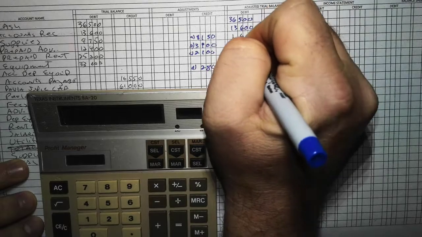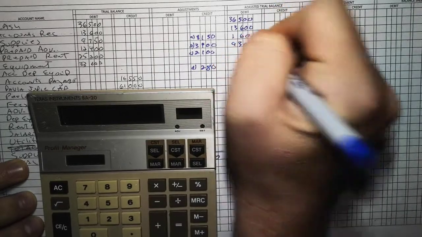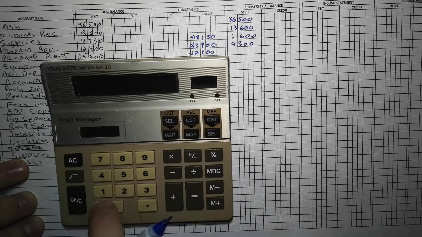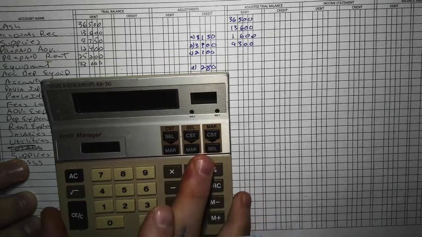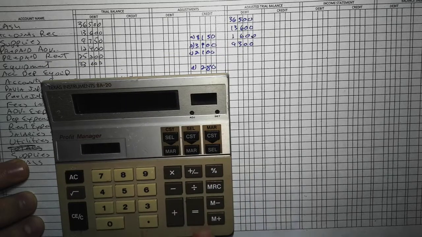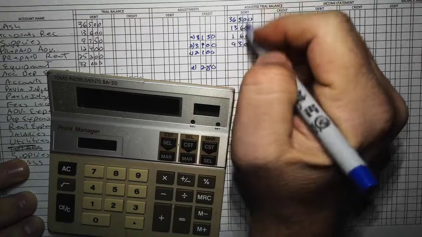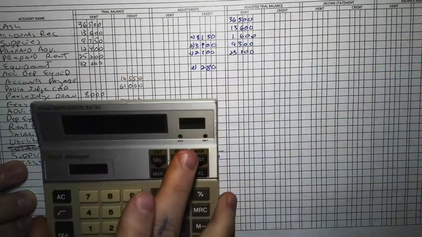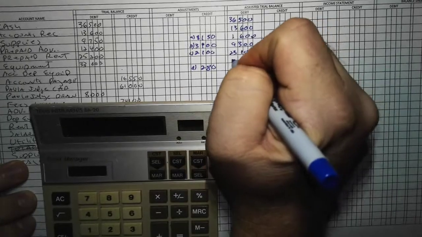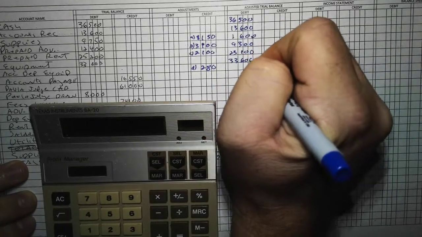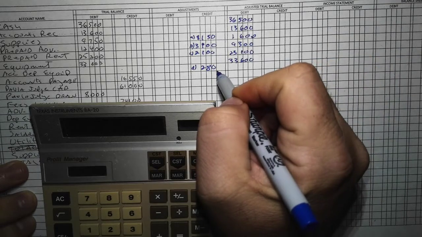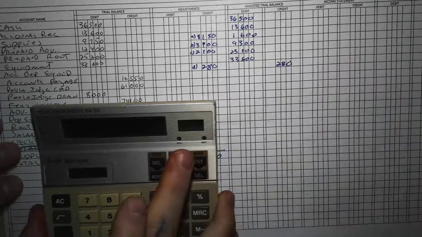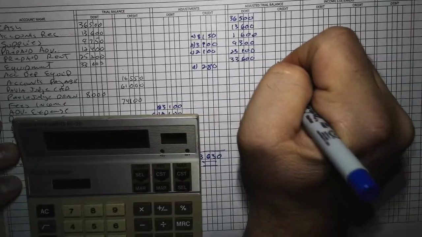So 9,300 and 25,200 minus 2,100 is 23,100. Equipment, just move equipment over. Remember, we cannot credit equipment, so we're just going to move the credit for accumulated depreciation over to the credit column. All right, then we start with our liabilities.